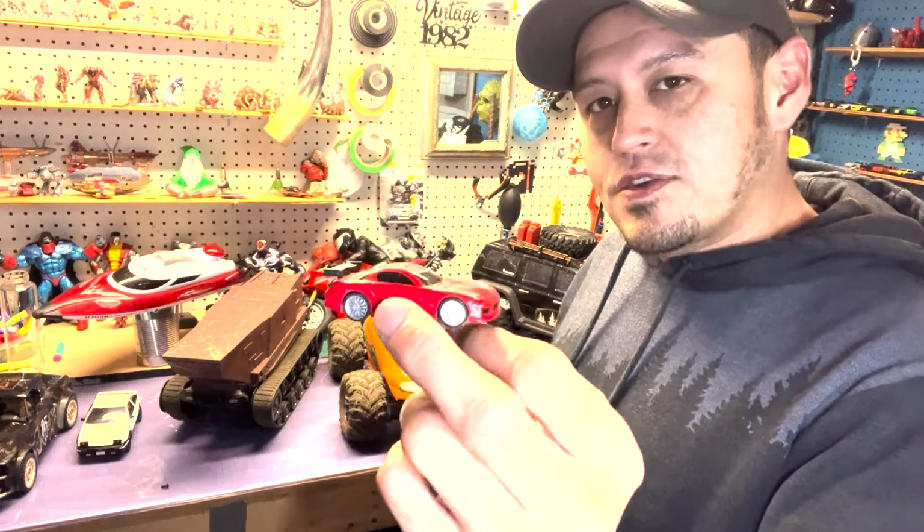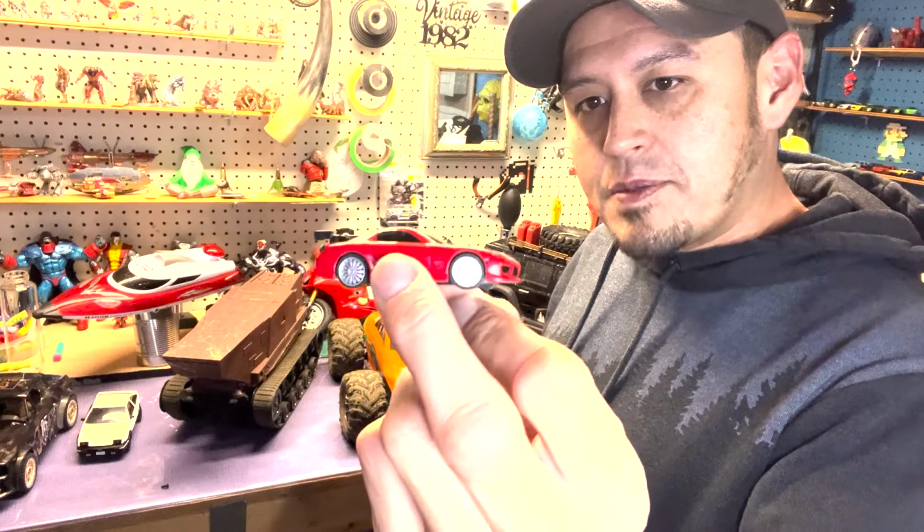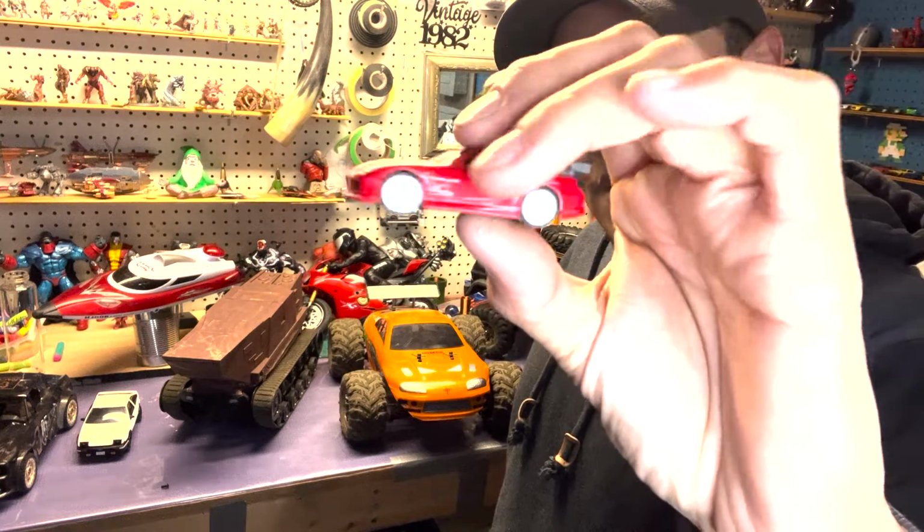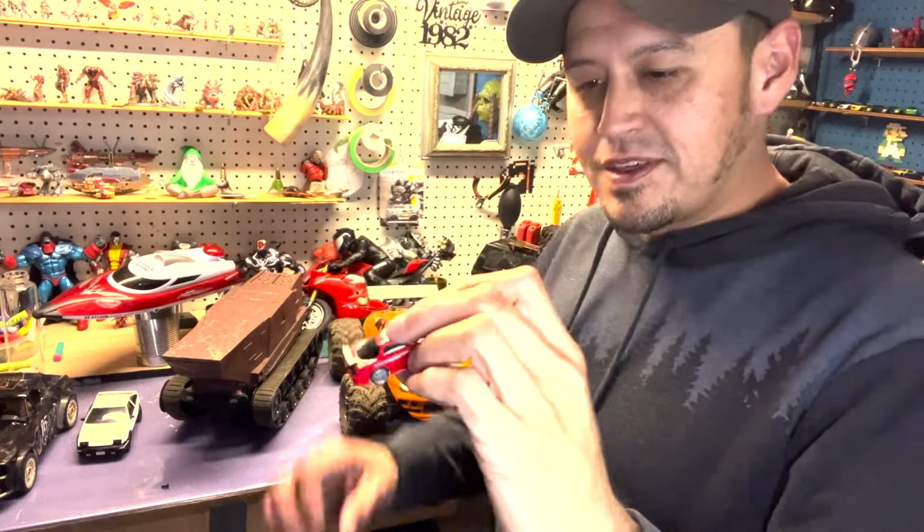This guy's not a drift car. This is a little race car. You could set him up as a drift car, but it comes with rubber tires. And it's basically just a little bit smaller than a Hot Wheel. It's a pretty cool little device.